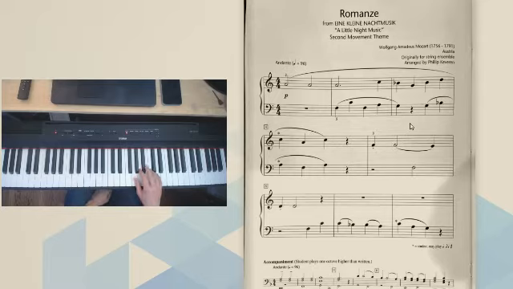1, 2, 3, 4. Left hand, so you can play the right hand along with it. 1, 2, 3, 4. Play for 2.